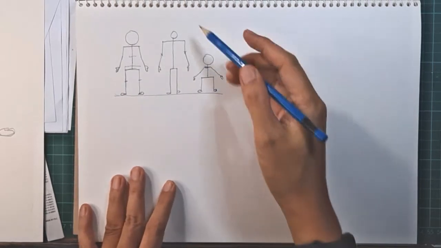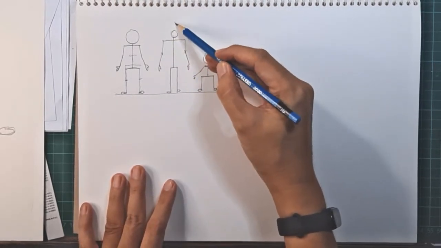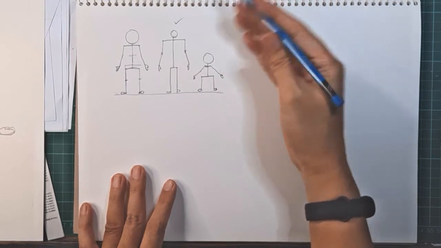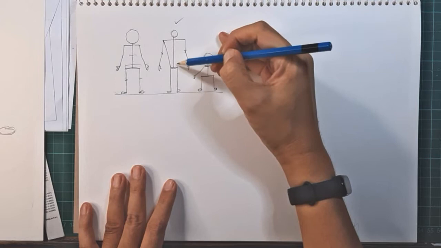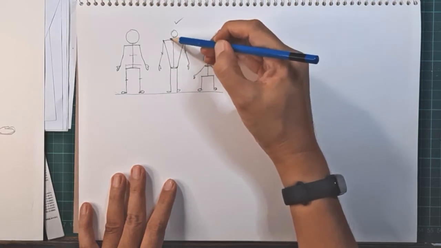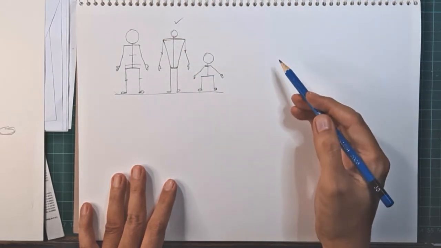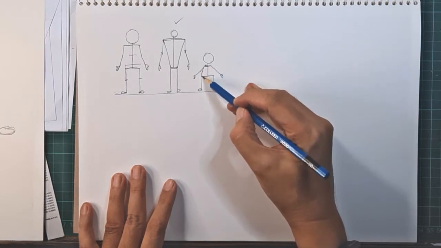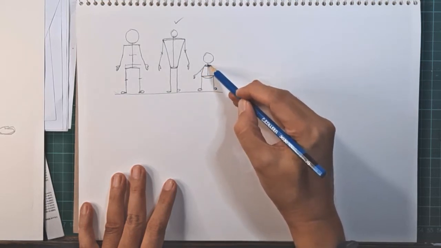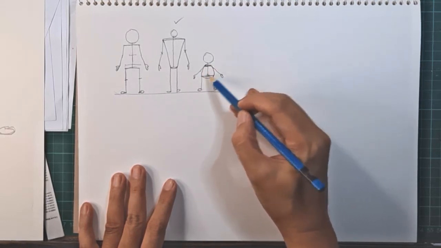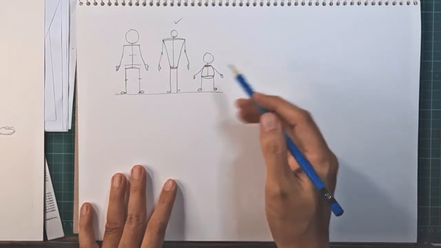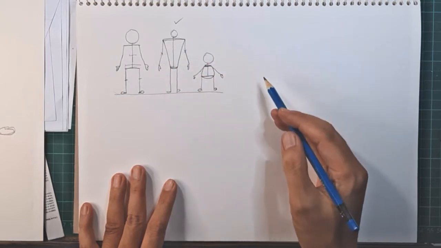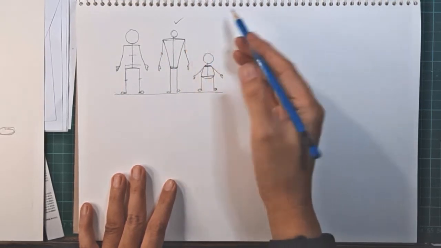So let's say that we're working with this character. Then when you're making your pillow, you would just be adjusting that. You would be following basically where the shoulder width is and where the width of the pelvic area is, and then your pillow will match.